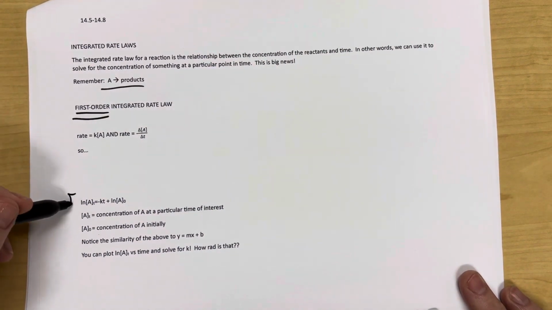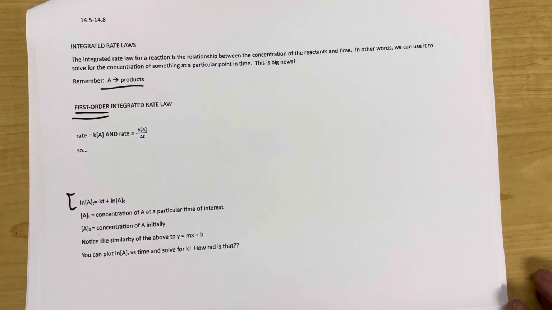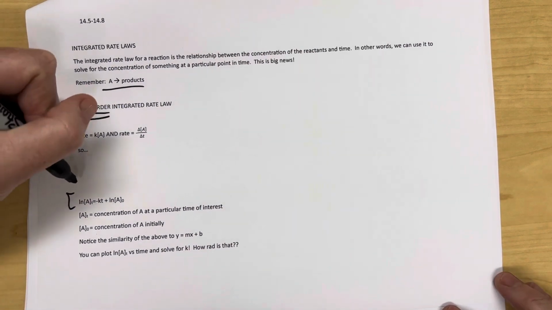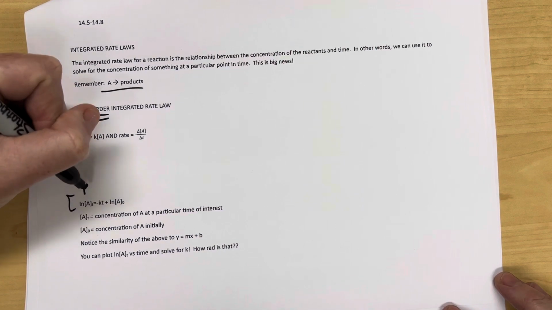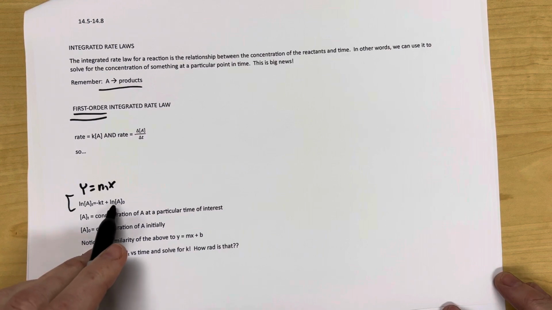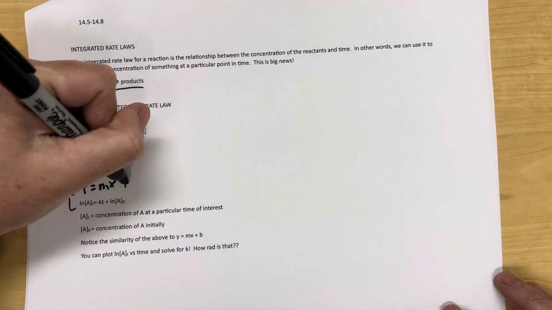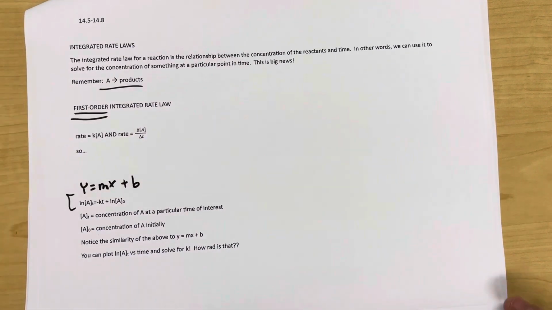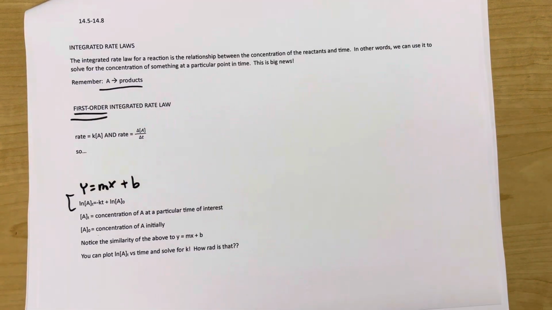We're going to have different integrated rate laws for different order reactions. So this you should maybe recognize: anytime you have something equals something plus something, ask yourself if it might fit into y equals mx plus b.